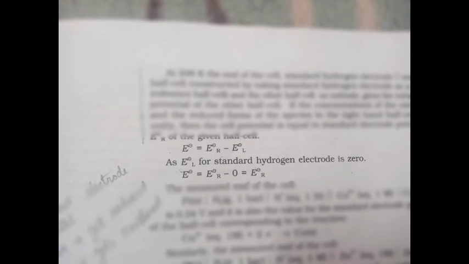Now according to the cell potential formula, E cell equals E right minus E left. From E right we get the potential which we want to measure, and for E left, on the anode side we connected the hydrogen electrode, right? So it is 0 according to the reference we took. So finally we will get the electrode potential of the one which we want to measure.